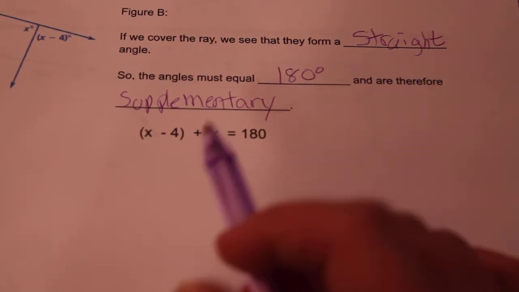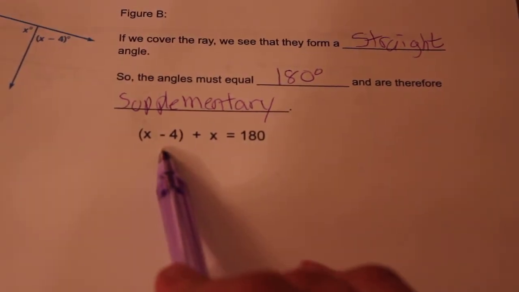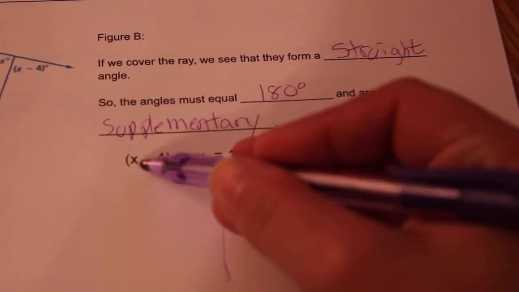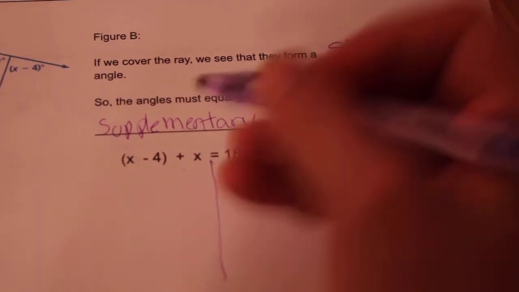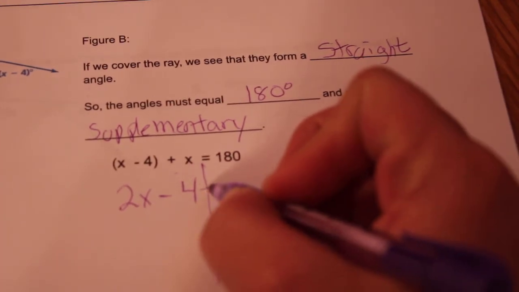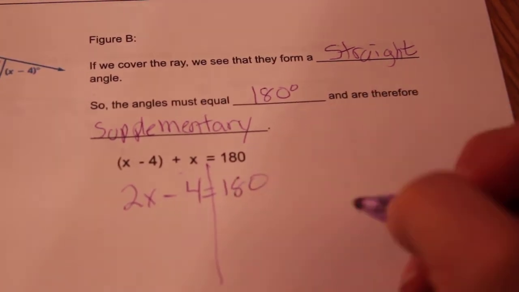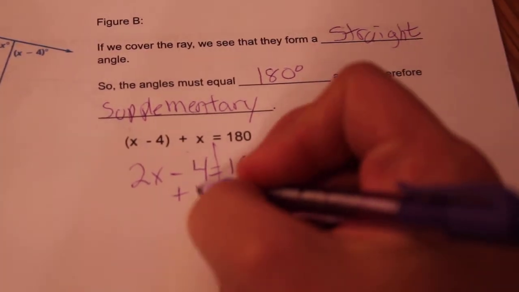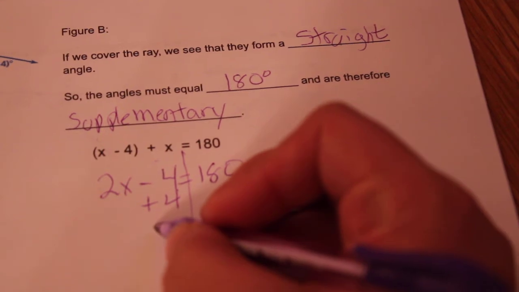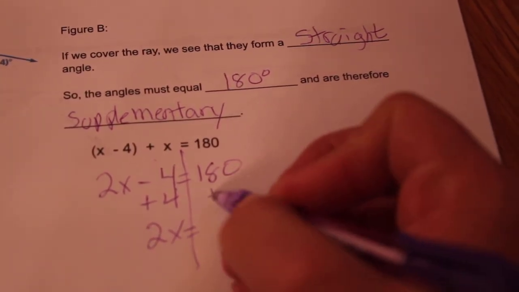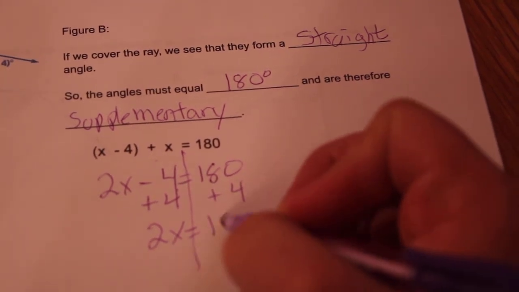When we solve for x, remember the first thing you need to do is combine like terms. Since we can't combine this 4 with anything else on this side of the equal sign, we just need to combine our two x's. So we're going to have 2x minus 4 equals 180. Now we're going to do the inverse of our subtraction, which is addition. We're going to add 4. Negative 4 plus 4 is 0. We're left with just our 2x over here, equal to our 180 plus 4, 184.